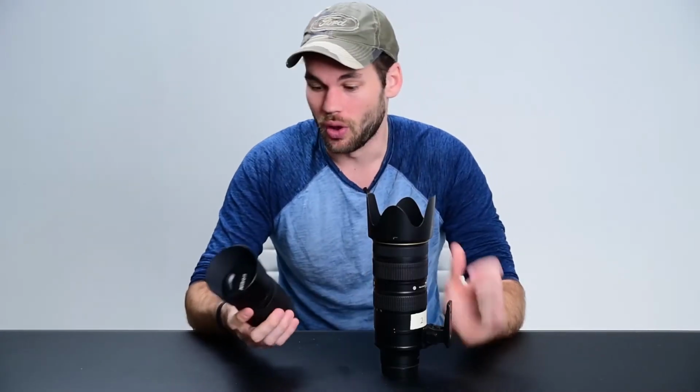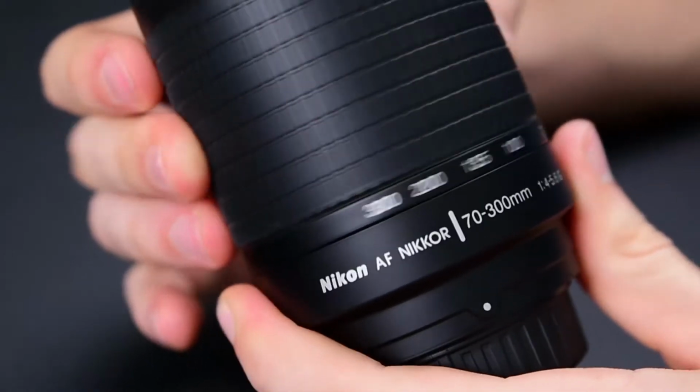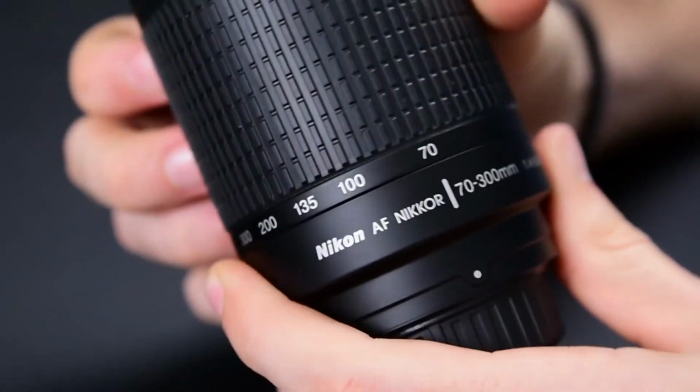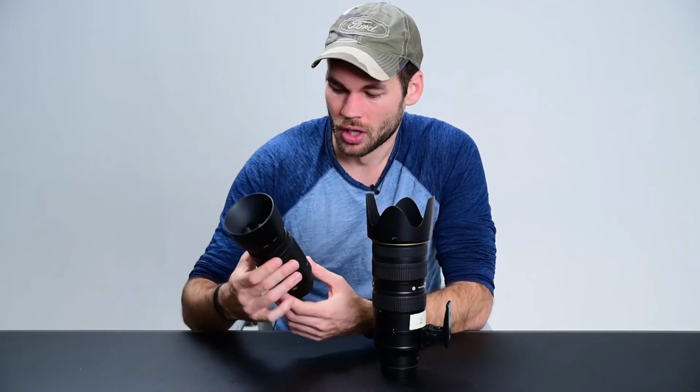Well, it's for the exact same reasons that we talked about with the last lens. First of all, build quality. This lens is made of cheap plastic, and as you zoom this thing around, you can just tell it's not very sturdy, it's not built that well, it's not going to be able to be beat around. It doesn't feel like a very professional product.